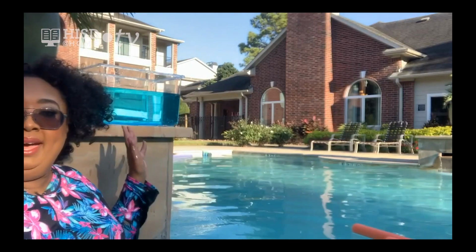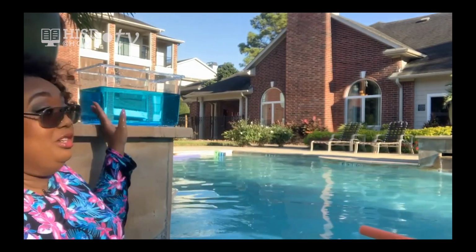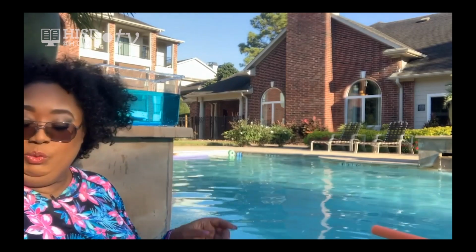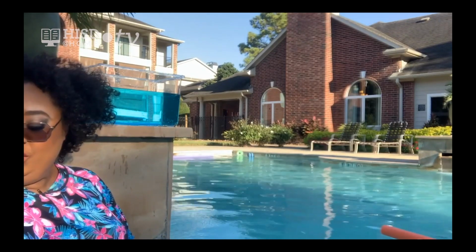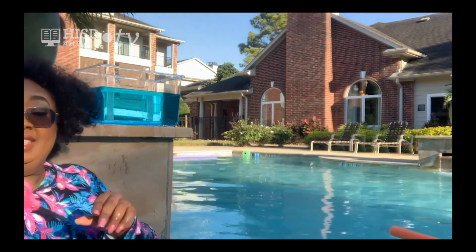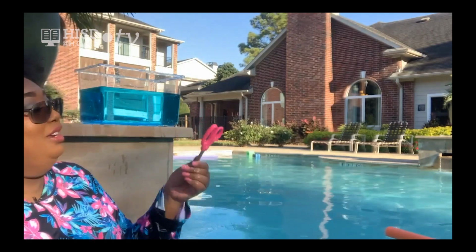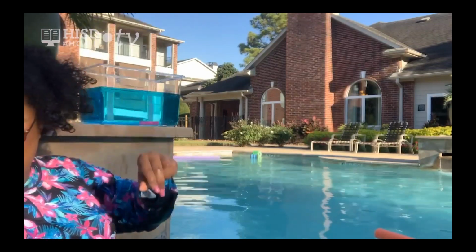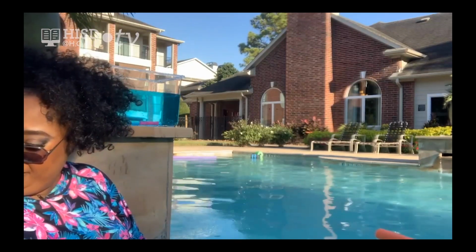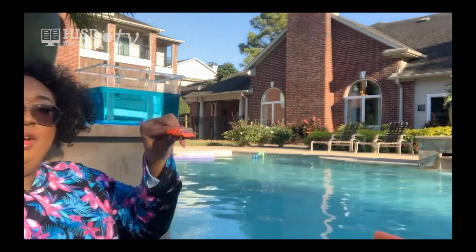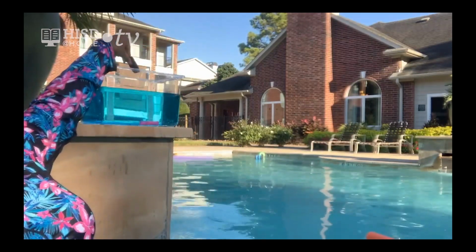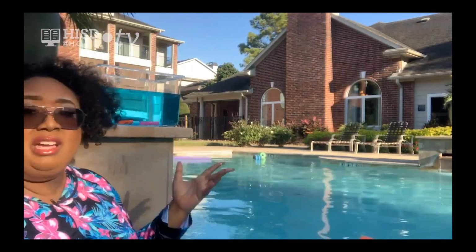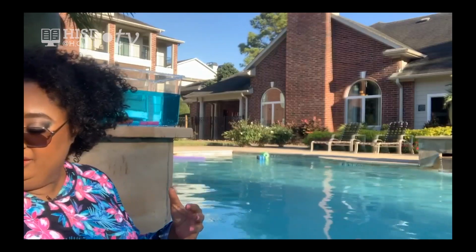Okay, so we're back at our luxurious pool and we have our objects and we already made our predictions. So let's go ahead and see if our predictions were right. Here we have scissors. Oh, the scissors sank. Here we have our race car. Ooh, the race car sank in the water.